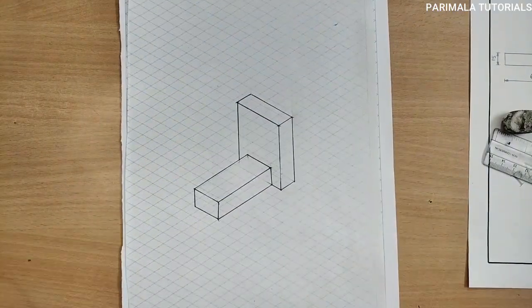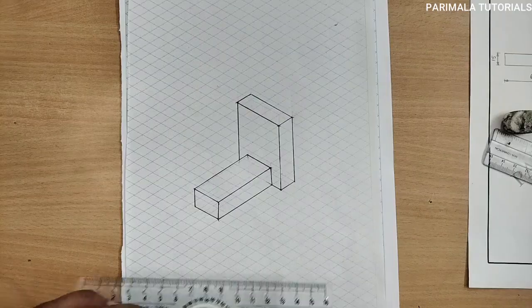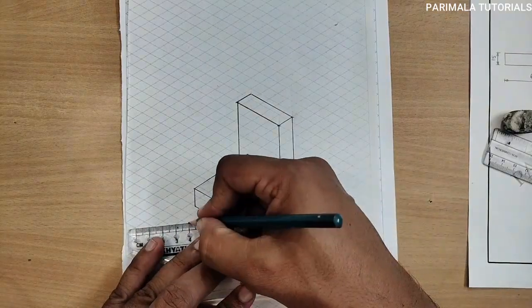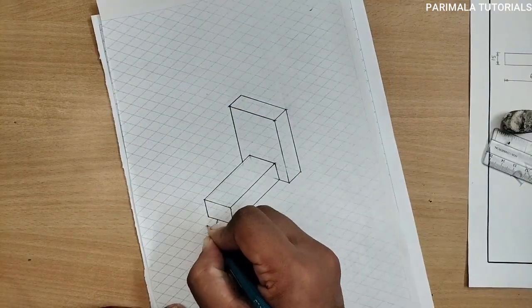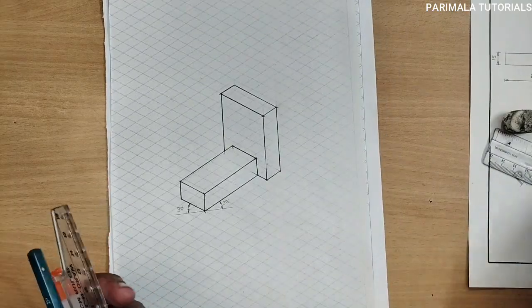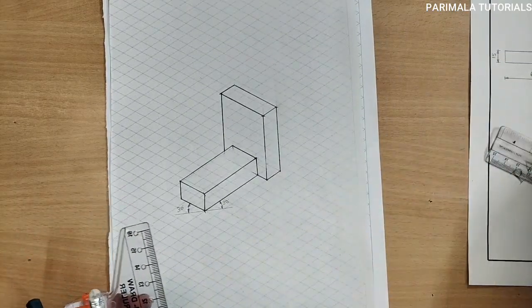This would be the end of the solution. Do not show any linear dimension, only angular dimensions are accepted. This completes the solution. Hope you have understood and enjoyed this video.